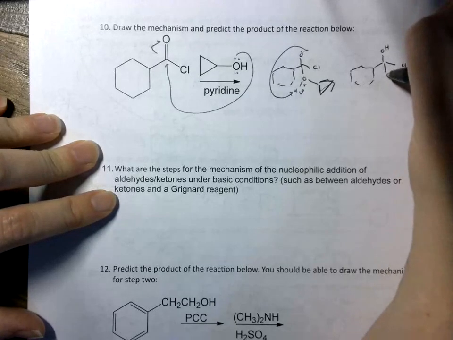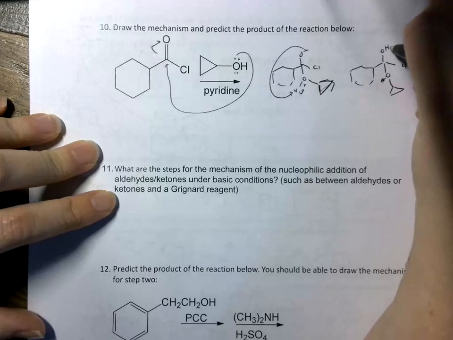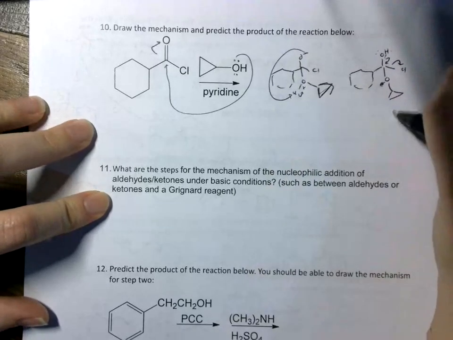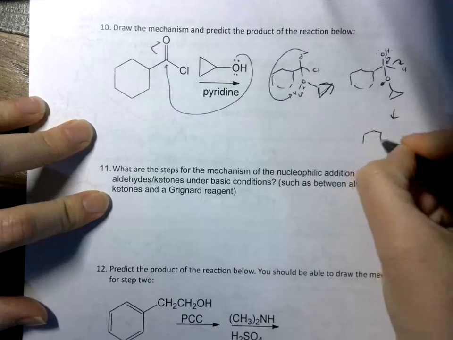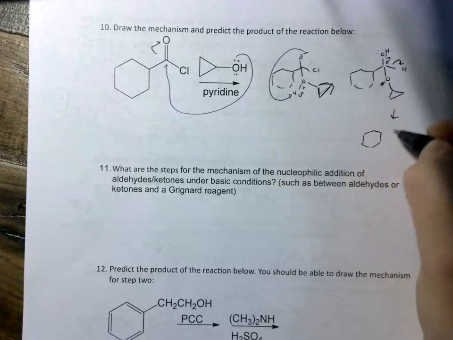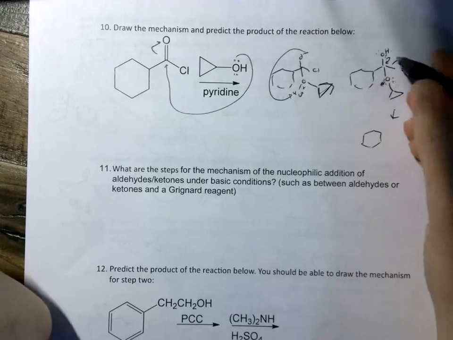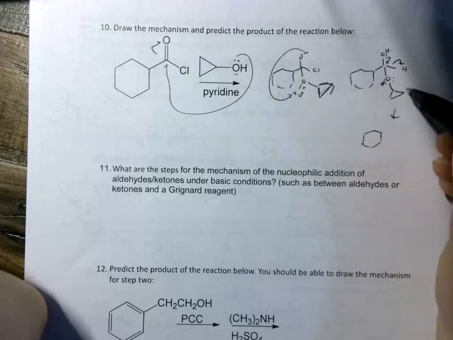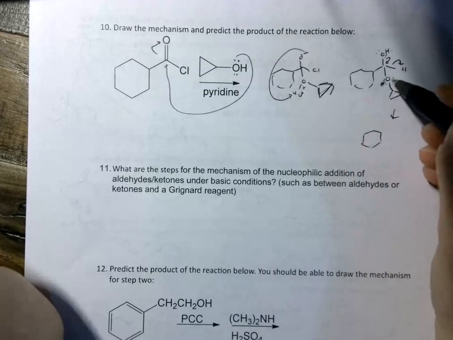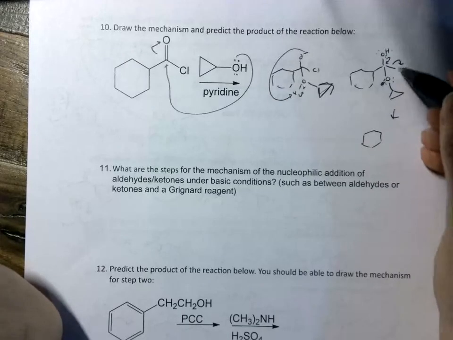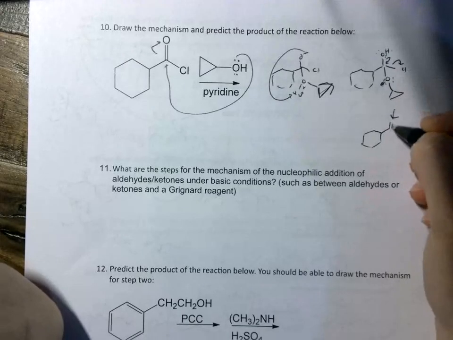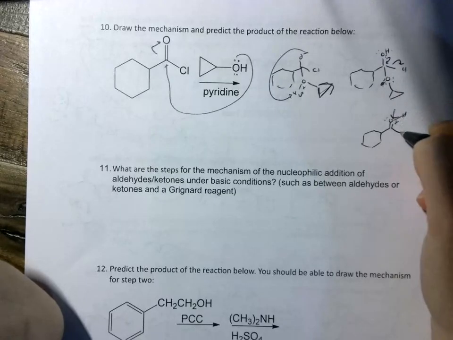So, I'm not too worried about what stage that happens in. This is now neutral. But as long as you know that this would then restore and kick out the good leaving group, you can worry about the proton transfer whenever it makes sense, as long as you know that at some point the proton is going to get transferred and this will become neutral. And I usually do the proton transfer before the leaving group because if this is not positively charged, then it's a bad leaving group and this is a better leaving group. So that's my thinking, but I don't get too fussy as long as you can kind of get the main idea.